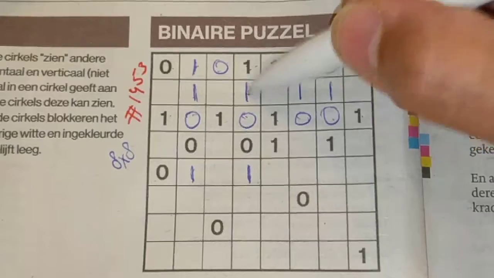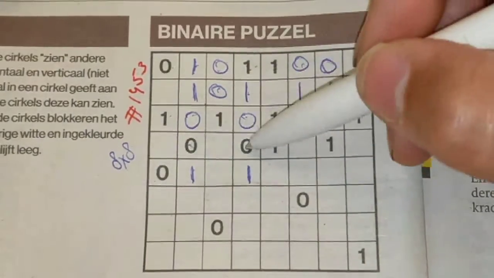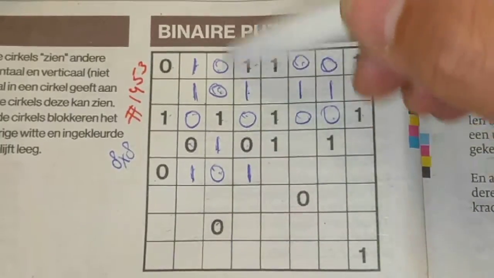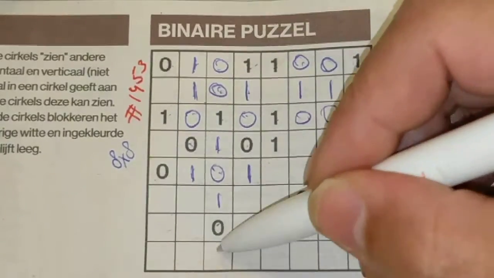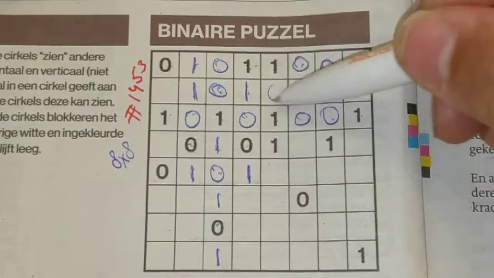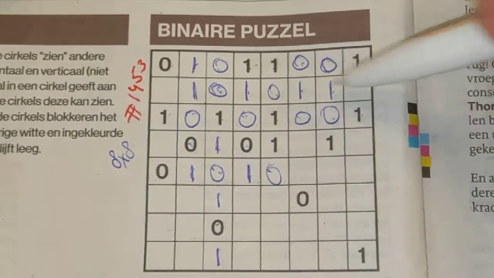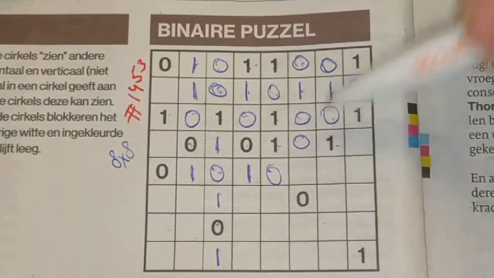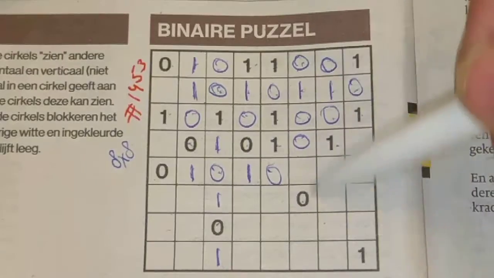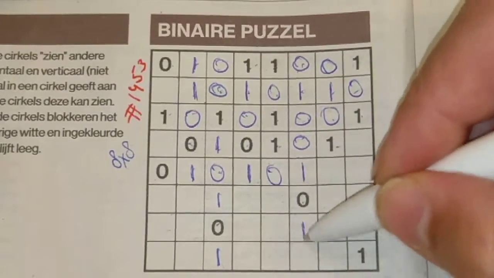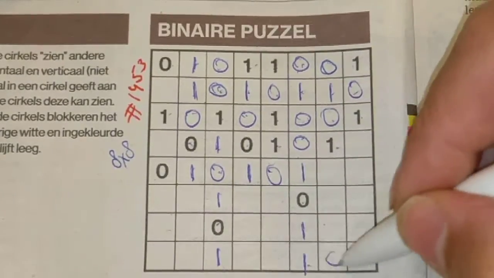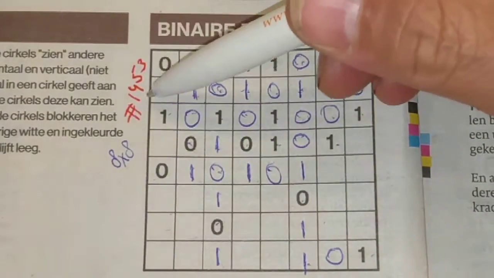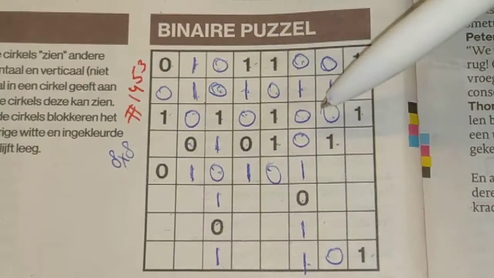Between two ones comes a zero. Between two zeros comes a one. Double one, here a zero, there a zero. 4 zeros in this column, so the rest are ones. Double one, here a zero, there a zero. Between two ones comes a zero. 4 zeros in this column, so the rest are ones. Between two ones comes a zero. We have here 4 ones, so the rest are zeros.